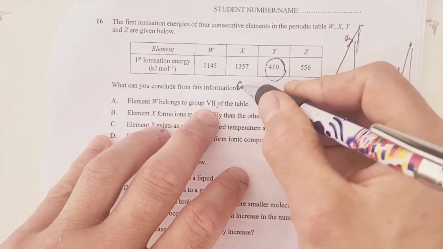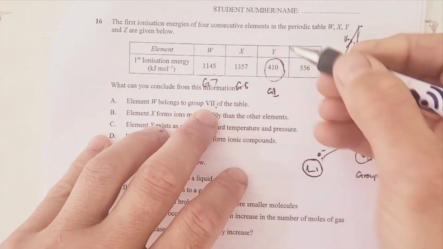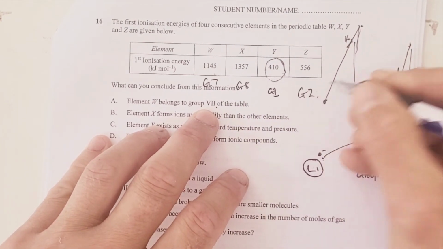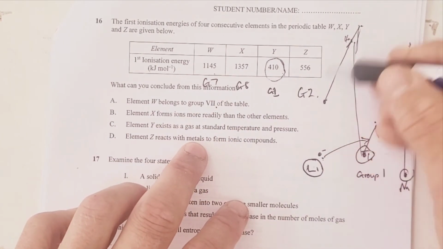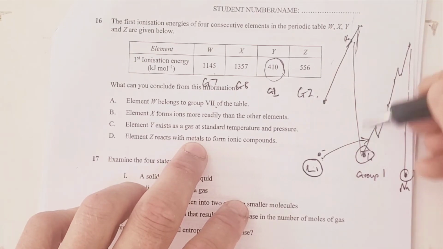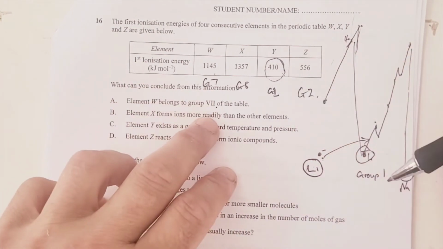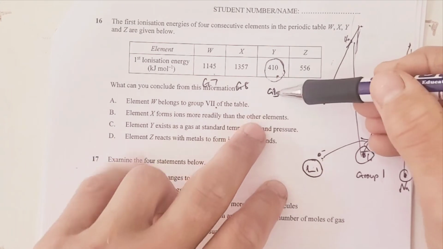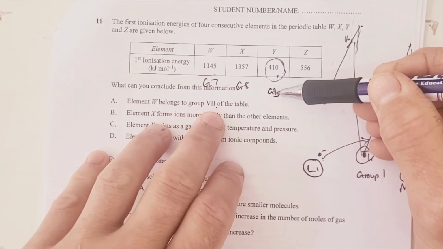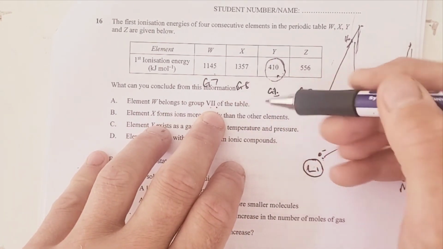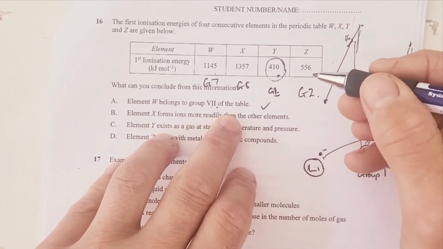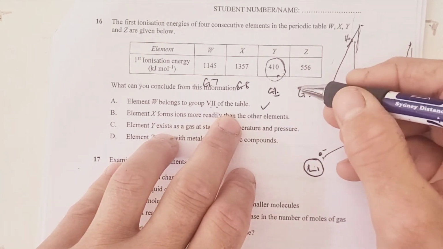Which makes that group 8, and that group 7, this group 2. And it goes up, up, down. So we're not quite sure where it is in this, but this is definitely group 1. So W does not... group 7, yeah, let's check.